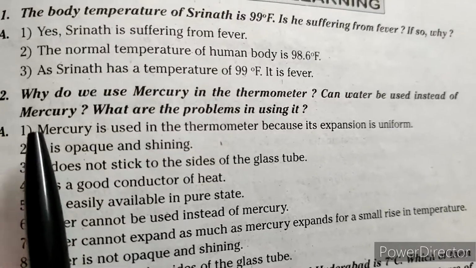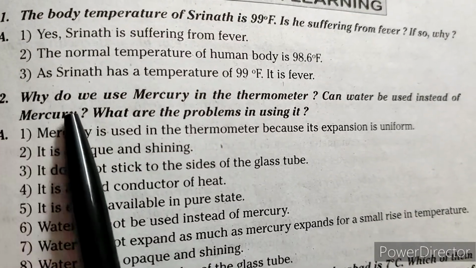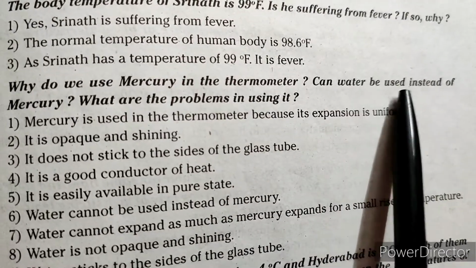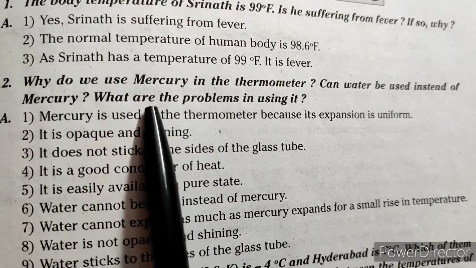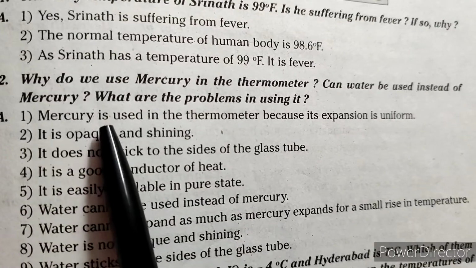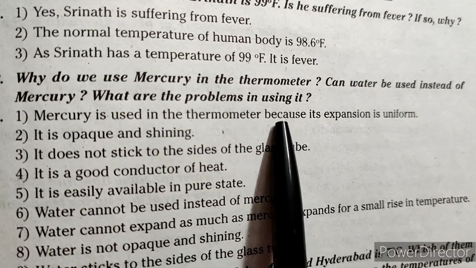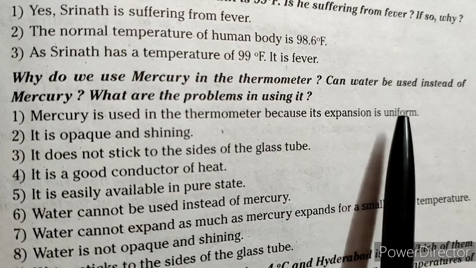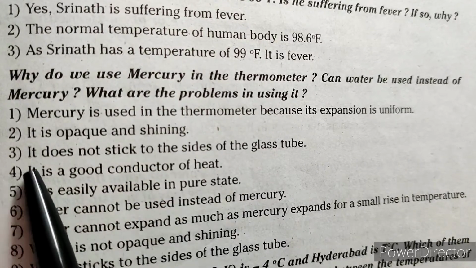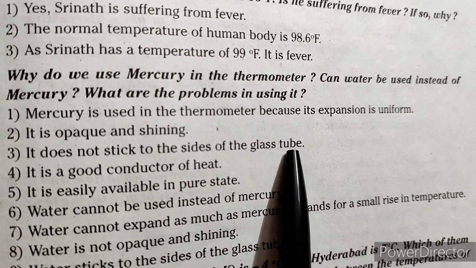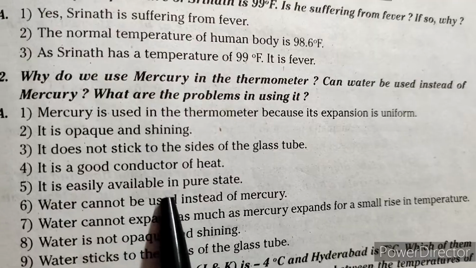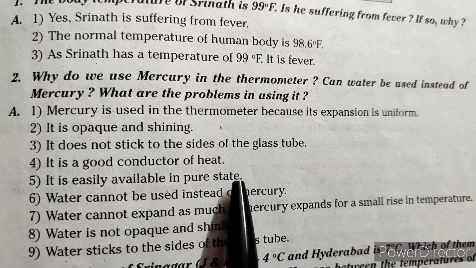So he is having fever. Okay. Next, second one. Why do we use mercury in the thermometer? Can water be used instead of mercury? What are the problems in using it? Answer. Mercury is used in the thermometer because its expansion is uniform. It is opaque and shining. It does not stick to the sides of the glass tube. It is a good conductor of heat. It is easily available in pure state.